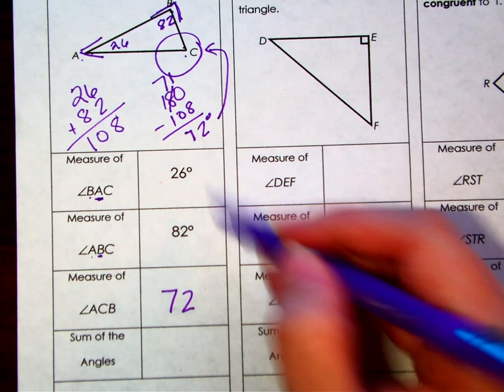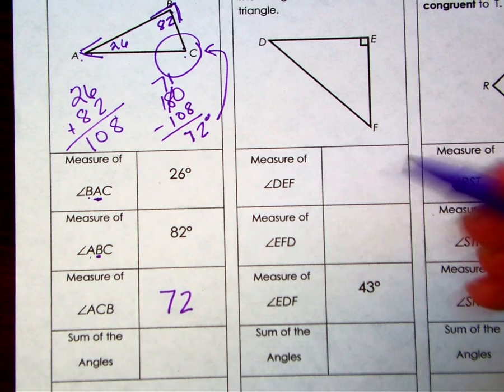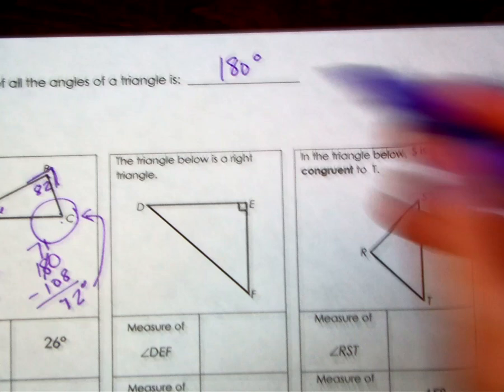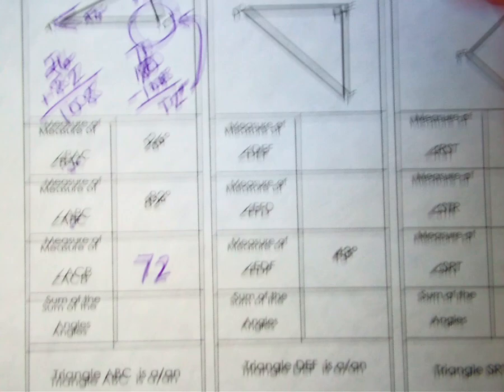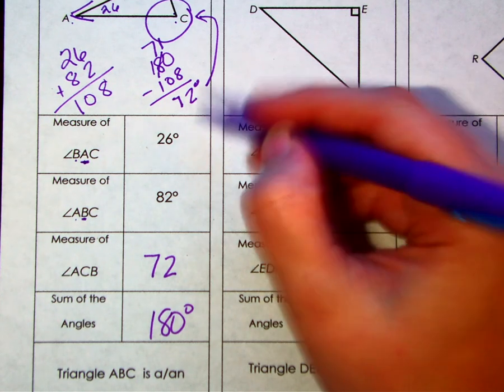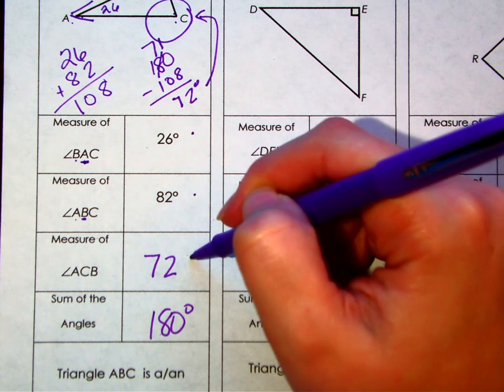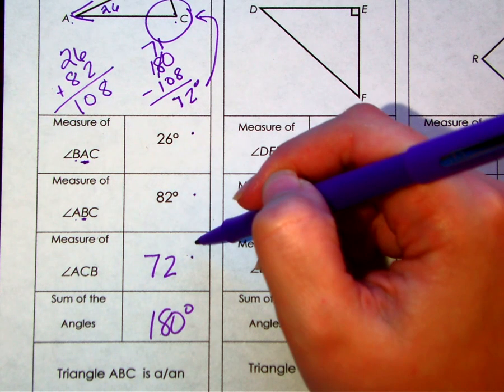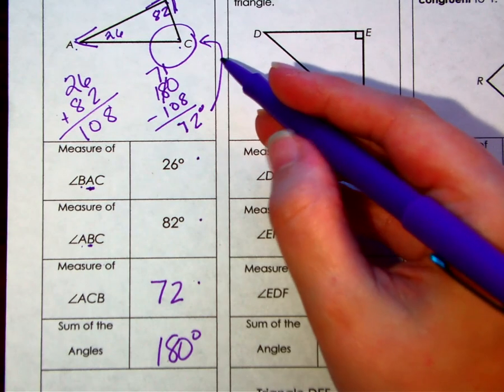And if we were to add all three of those up, all of them are supposed to equal 180 degrees. Now, based on those three numbers, we have 26, we have 82, and we have 72. All of those are less than 90, so that means this would be an acute triangle.